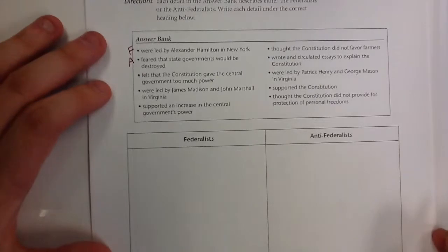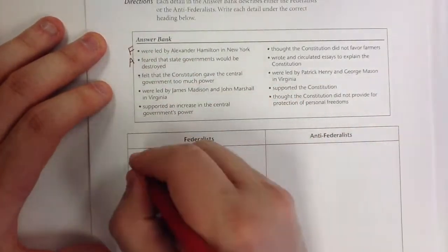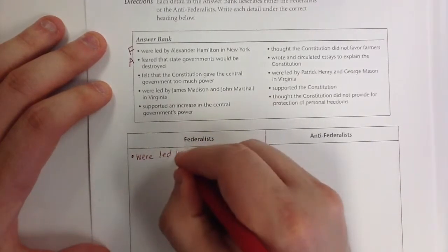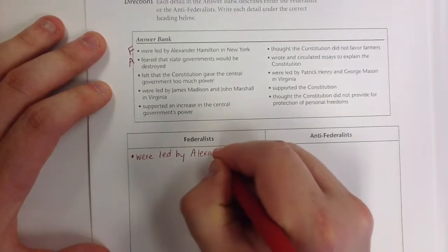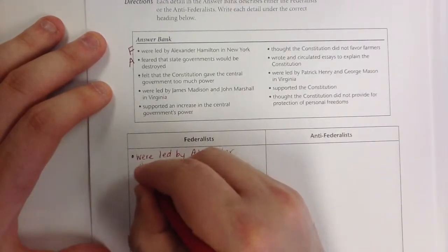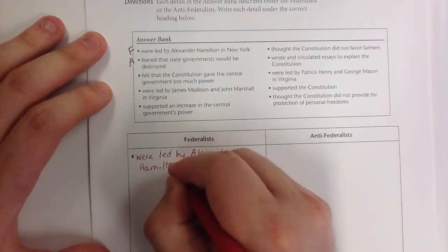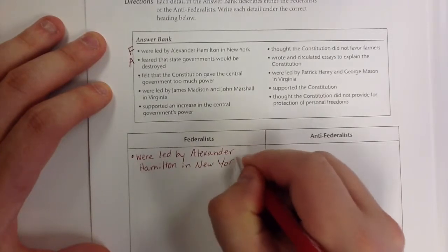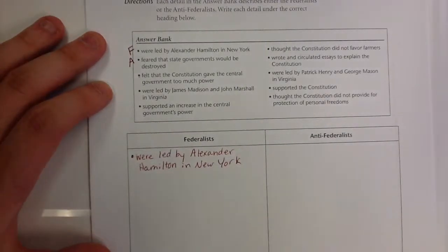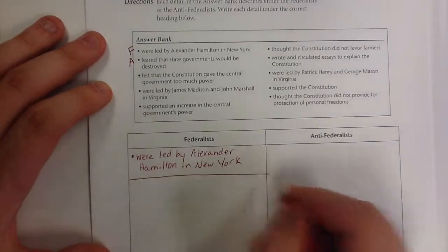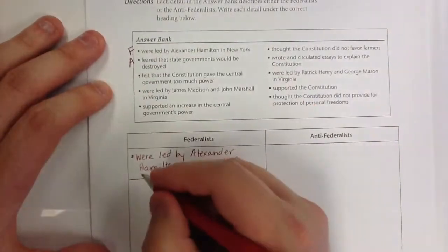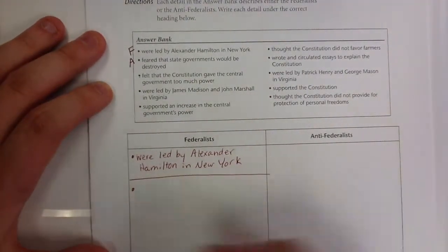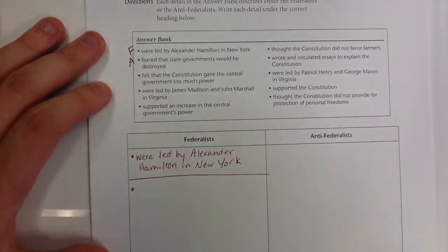So here's exactly how you do it. This first one goes in the Federalist side. So you make your bullet point. We're led by Alexander Hamilton, and I don't stop there, I write the whole thing, in New York. So I have the whole bullet point written. After you're done writing that bullet point, you draw a line, so you know that that's separate. Underneath, the next thing that you have an F, you'll make your bullet point, write it, draw the line, bullet point, draw the line, bullet point, draw a line, and so on and so forth till they're all written.